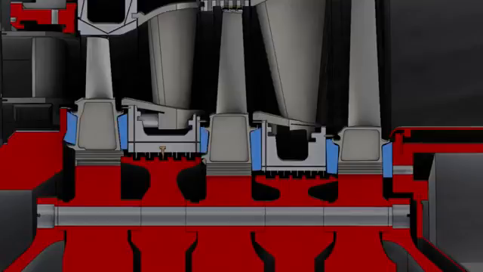The rotor parts are cooled by a positive flow of cooling air discharged radially outward through a space between the turbine wheels and the turbine stator parts. These spaces are called the wheel space.